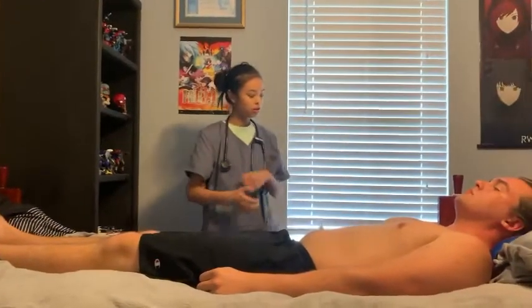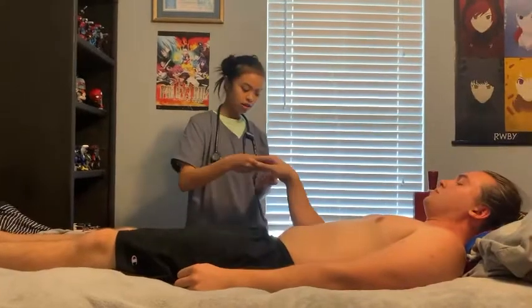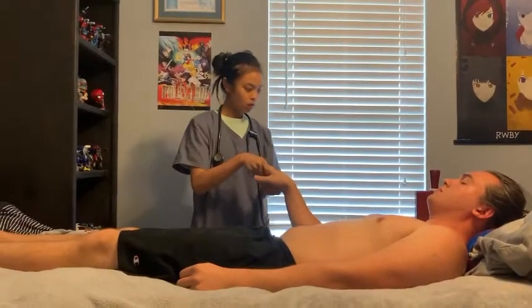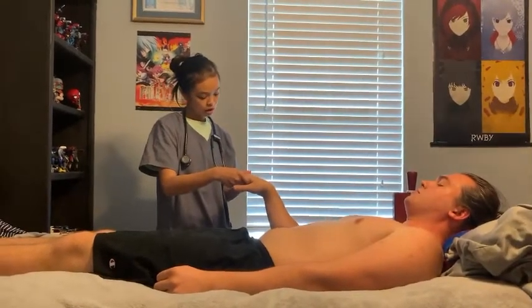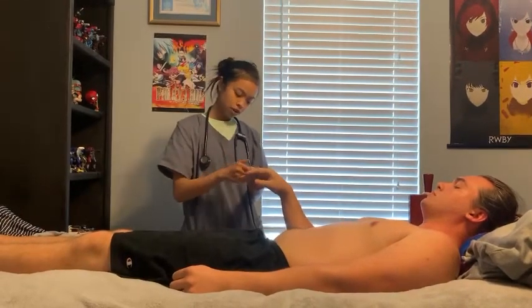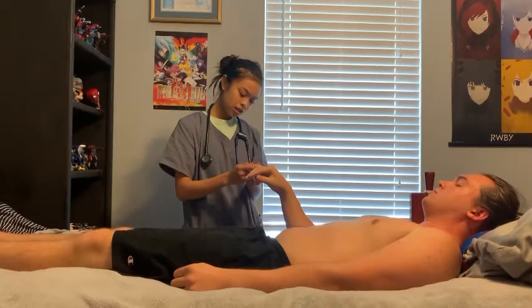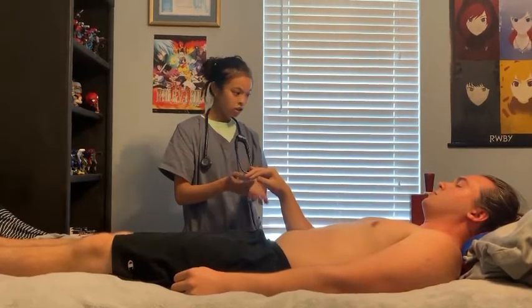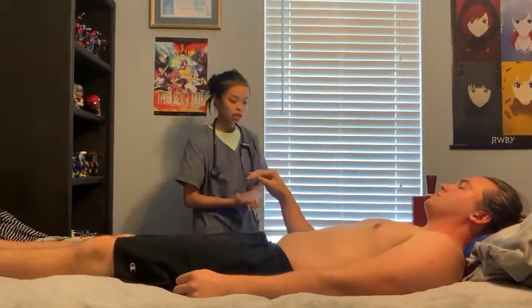So now I'm going to move on to your nails and nail beds. If I could just see your hand. Okay, so your hands are a warm temperature. Your nails are pink and convex, so I'm going to test for capillary refill. I'm going to hold down on your nail bed. All right. Okay, so your capillary refill is good. It's less than 3 seconds.